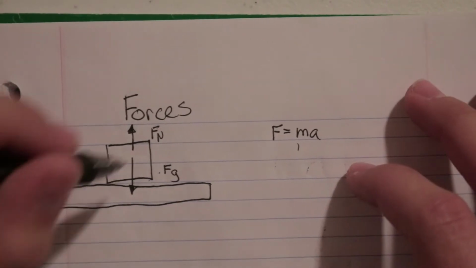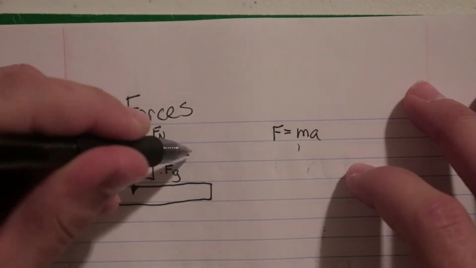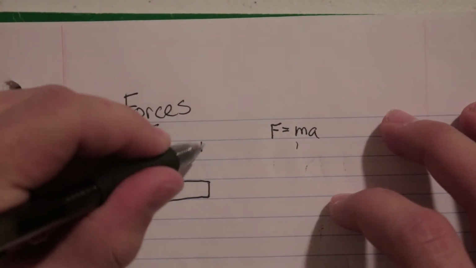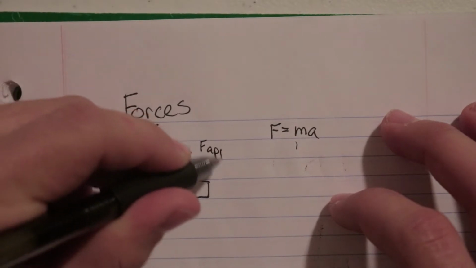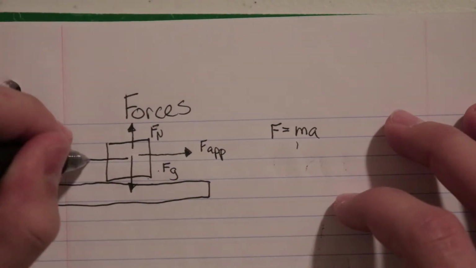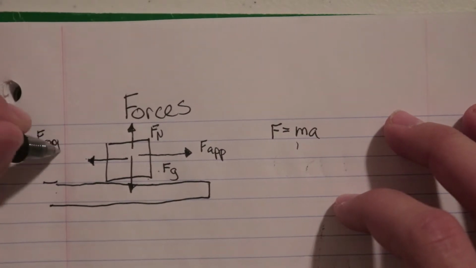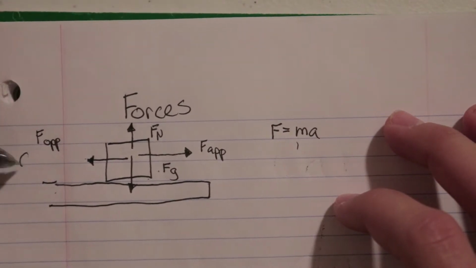Now what happens if I apply a force in this direction? This would be my force applied. And then there would be an opposing force from friction. And so I'm going to call that force opposed, or in parentheses, force friction.